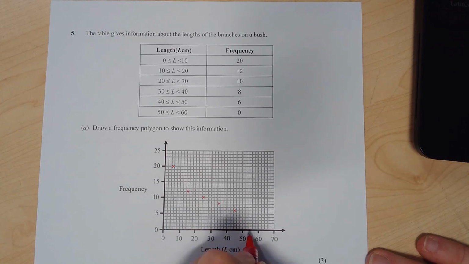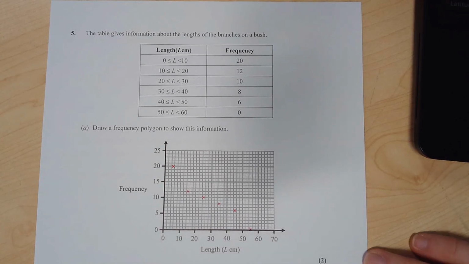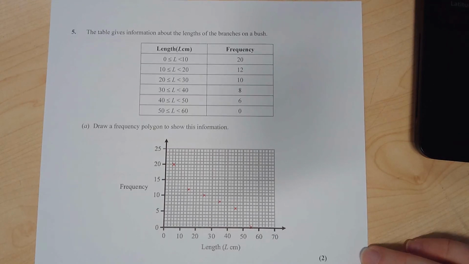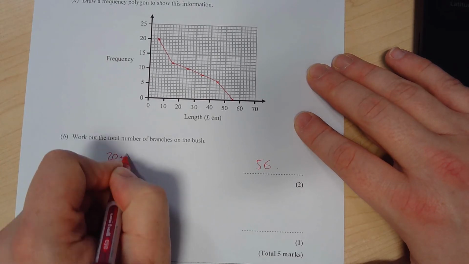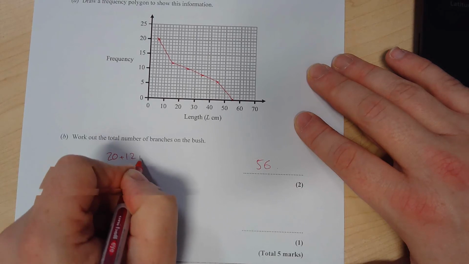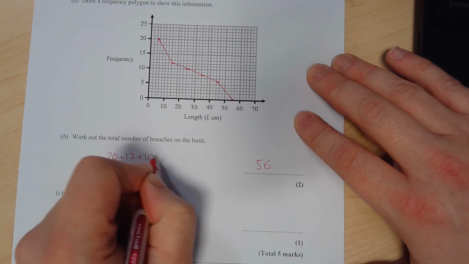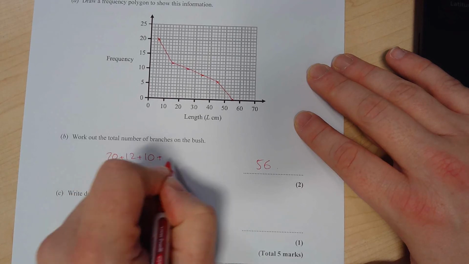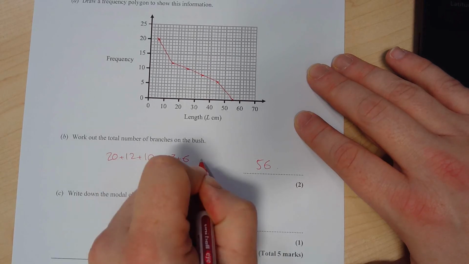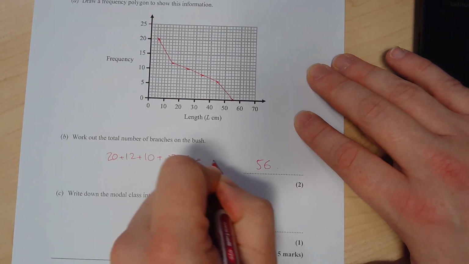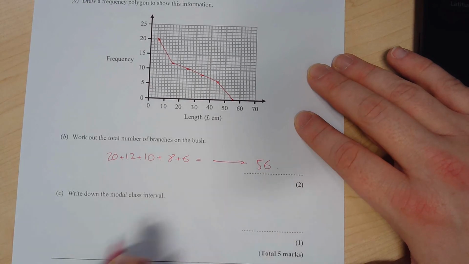15 and 12. 12 is there, 15 is that one. The grid's a little bit hard to read. The next one is 25, 10. So 25, 10 is there. 35, 8 is going to be there. 45, 6 is going to be there. And 55, 0. That is a valid piece of data, so you do need to put it on. So those are all my coordinates plotted, and then I've just got to join them up with straight line sections. And there's my frequency polygon.